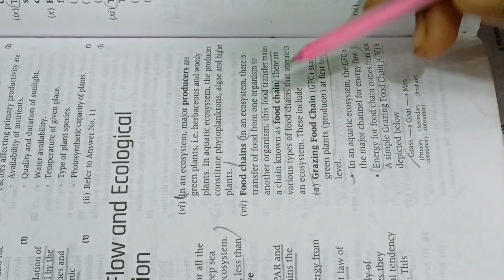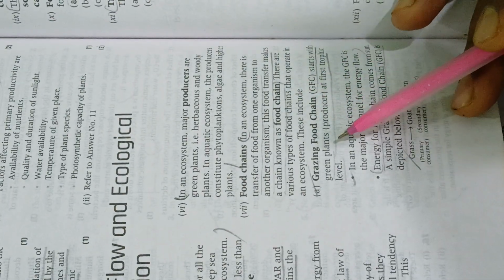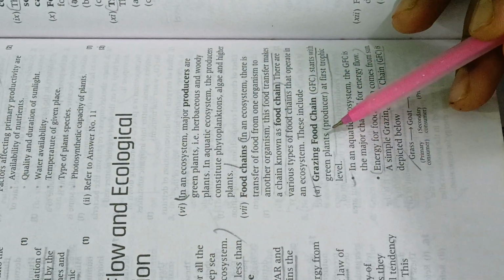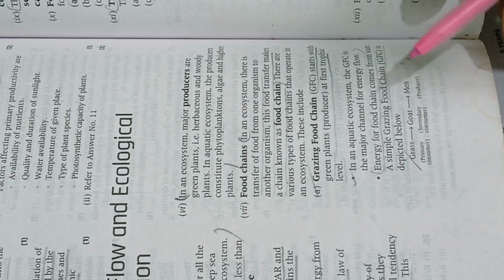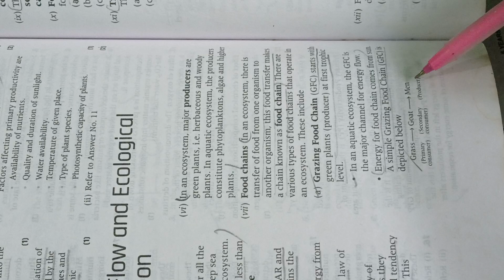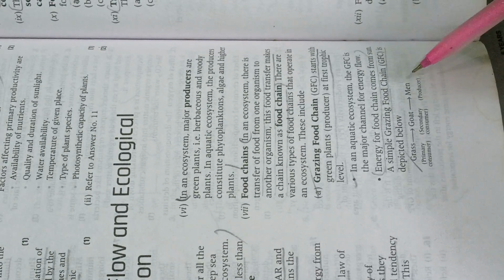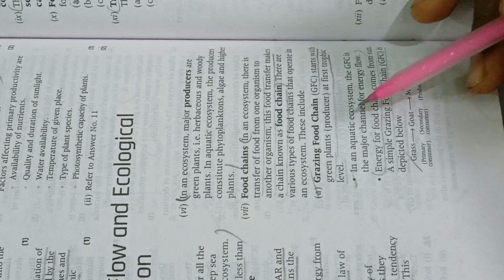During the transferring of the food, the chain that is made is known as the food chain. Food chain is of two types. Grazing food chain: look in the grassland, grasses are eaten by the goat, which is eaten by the man, or top trophic levels.